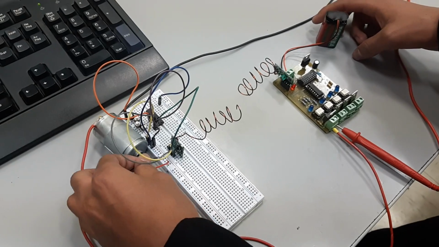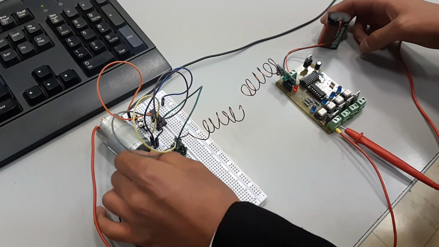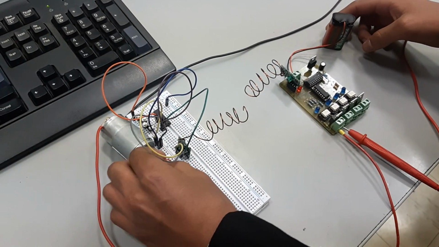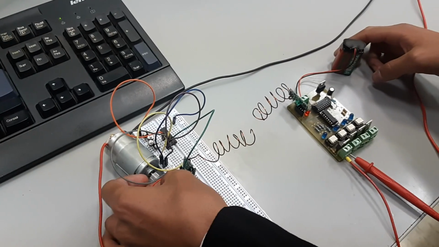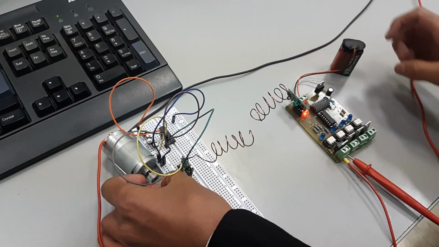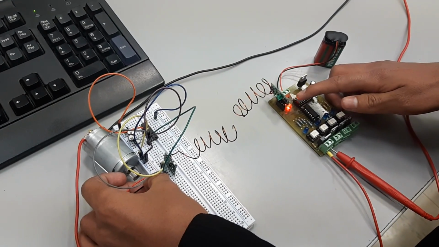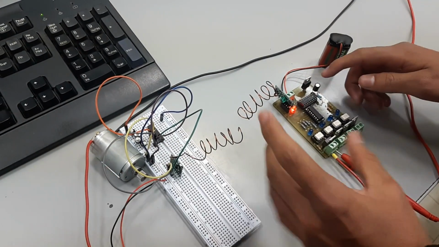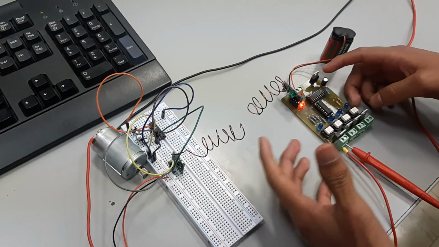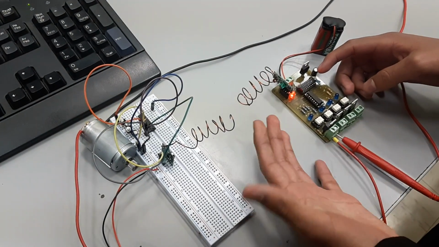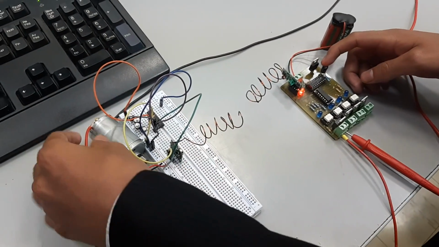We start the function. We supply the energy of the transmitter. If you see, there is a red LED that indicates that the receptor has received the signal of the transmitter.